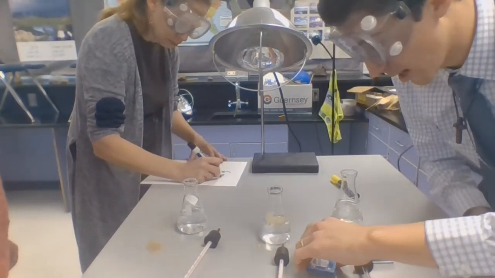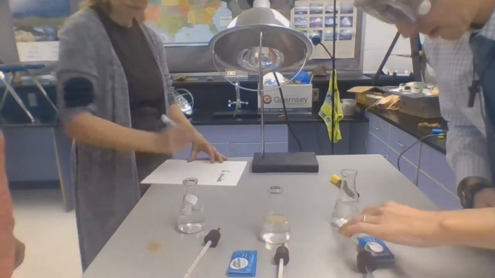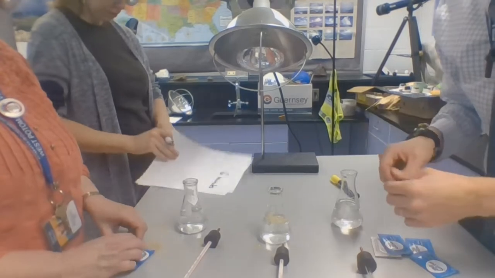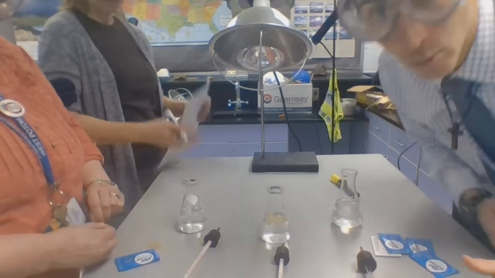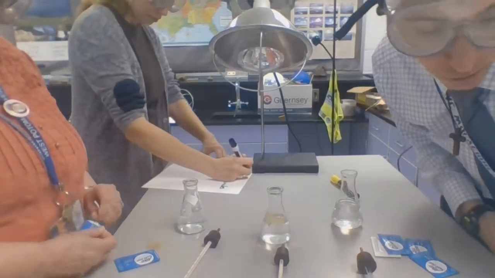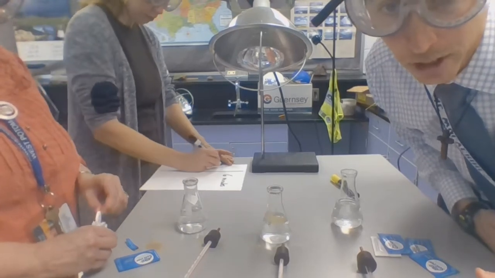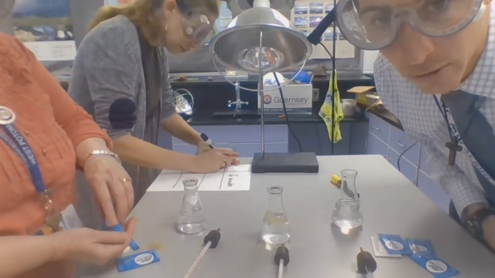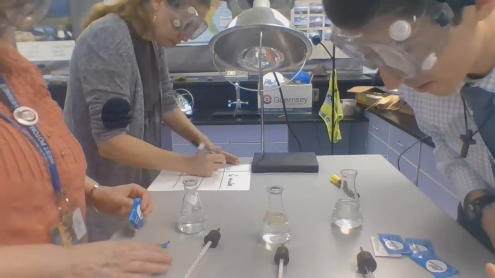So, if I can have Ms. Wilson start opening those packets, when we put the Alka-Seltzer in, we'll turn the light on, and then we're going to wait for 20 minutes to see if there's any temperature change. Every 2 minutes, we will record and tell you the temperature because you won't be able to see it.